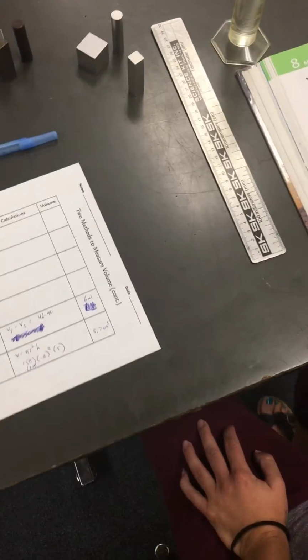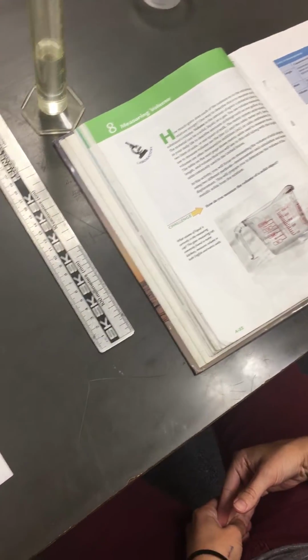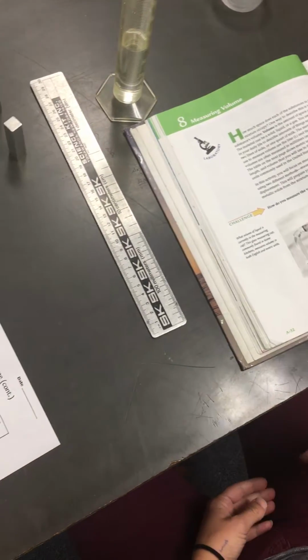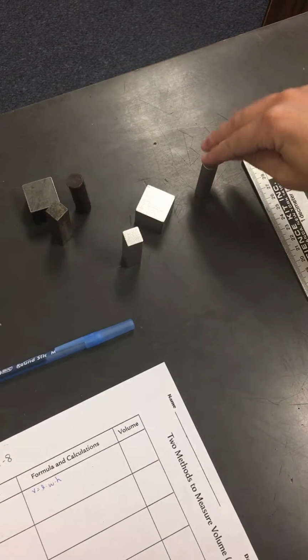All right, today we are doing Lab 8, measuring volume. You'll be using two different methods, the measurement and calculation method, and then the water displacement method. You'll have 6 different objects. You have cubes, bars, and then cylinders.